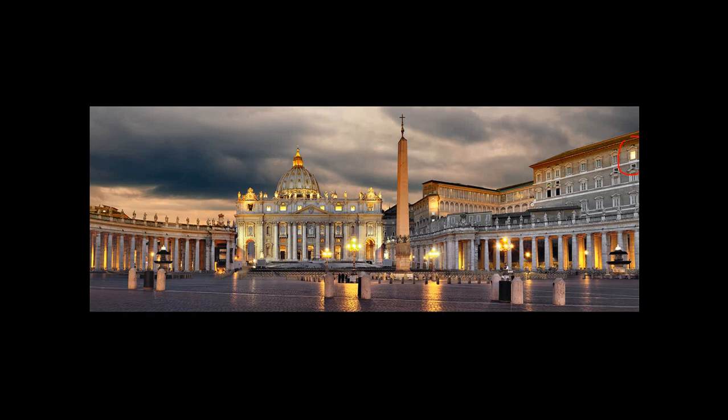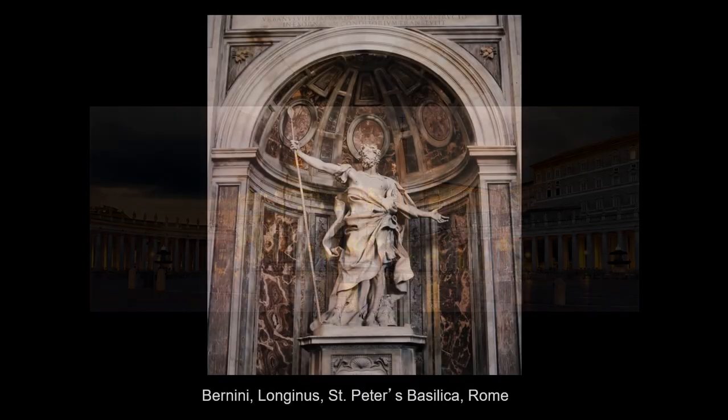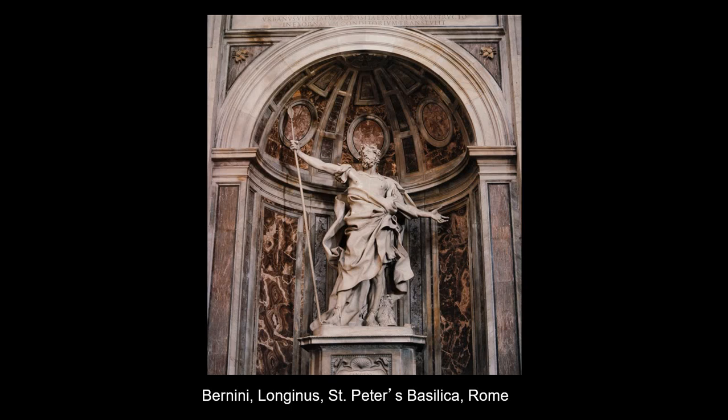Bernini would go on to do many, many features at St. Peter's. You can walk through St. Peter's and there are just statues everywhere by him. One of the more important ones is this one by Bernini. This is Longinus. Longinus is the Roman centurion who pierced the side of Christ at his crucifixion. And the spear that pierced the side of Christ is one of the relics that's contained in the Vatican. And so this is a statue dedicated to him. And so he sits in one of the niches of one of the four main piers of the crossing of the church.